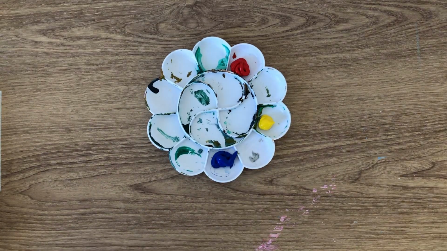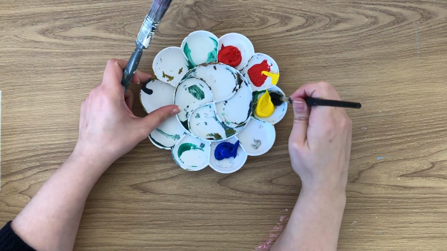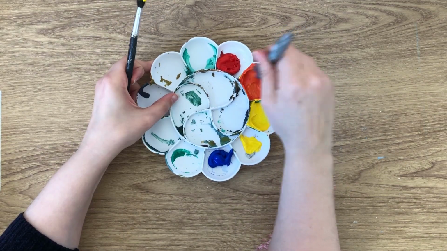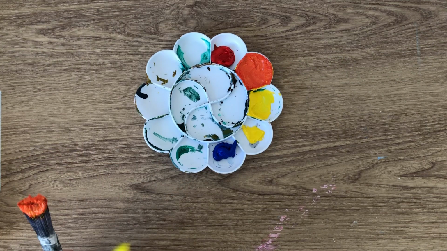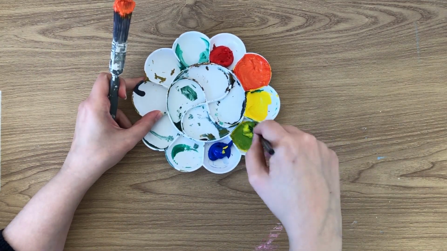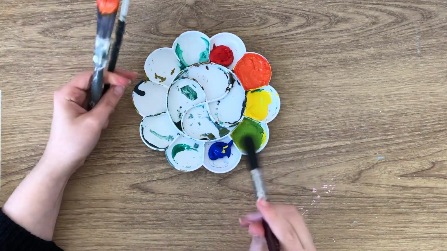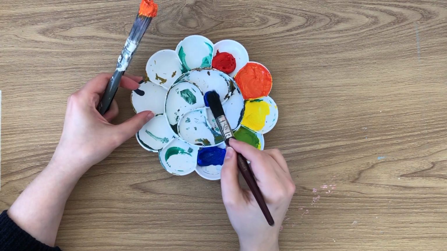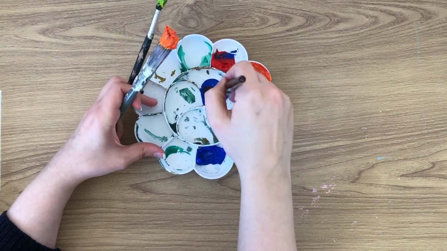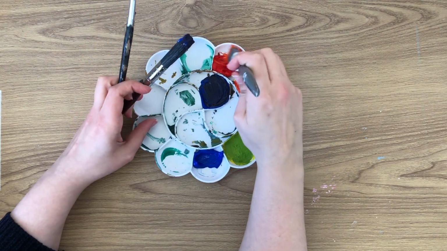In our art lesson, but for just now we're mixing red and yellow to make an orange and blue and yellow to make our green. Then we're mixing blue and red to make our purple. This purple came out really dark, so you can experiment with adding a little bit of white if you need to.